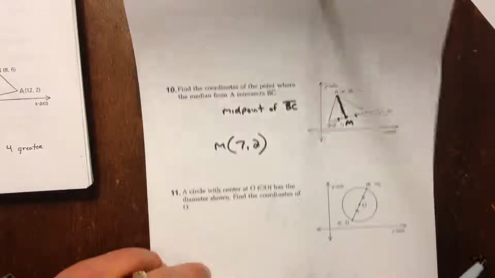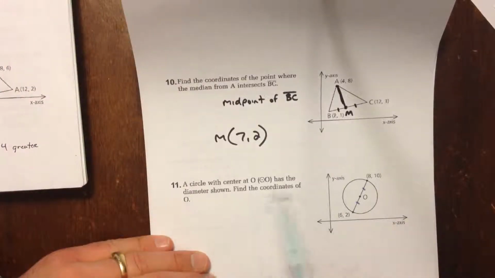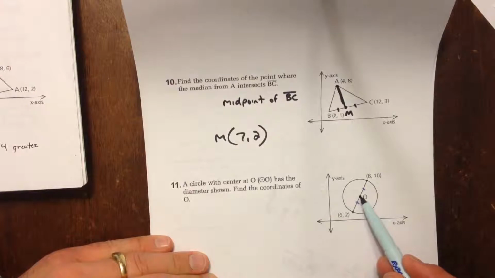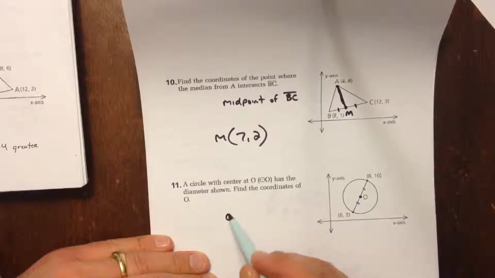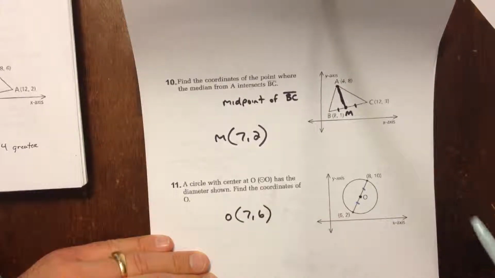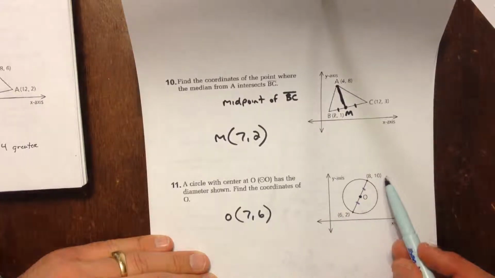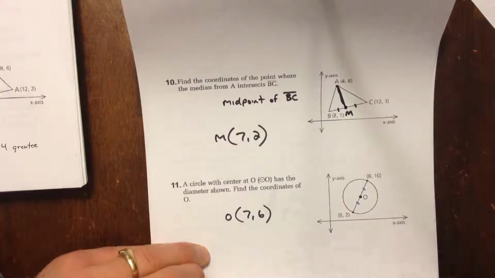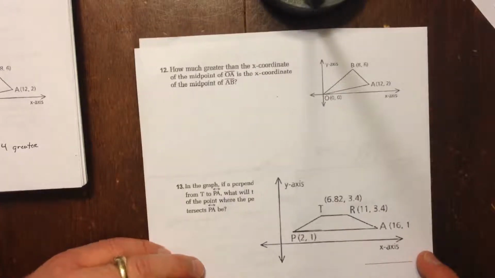Number 11. Kind of the same thing. It says find the coordinates of O. Think about O as the center point. It's obviously the midpoint between those 2 points. So O is 7, 6 because it's the midpoint between these two. I mean, you just think about this. 6 plus 8 divided by 2 is the 7. 2 plus 10 divided by 2 is 6. Alright, 17 minutes is getting pretty long.